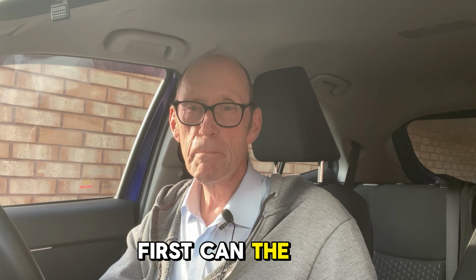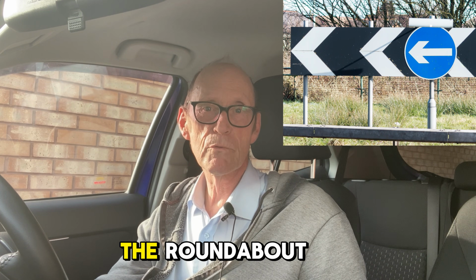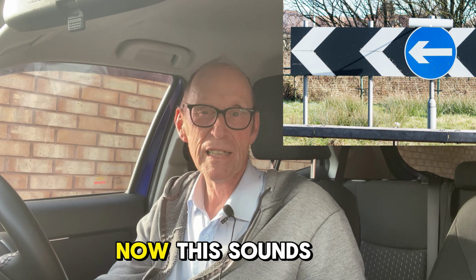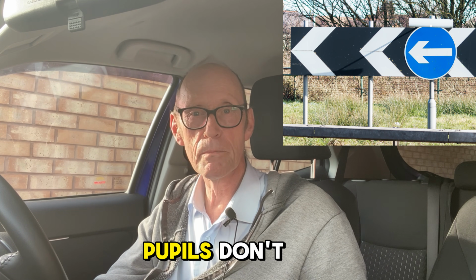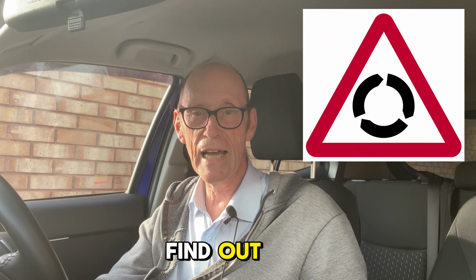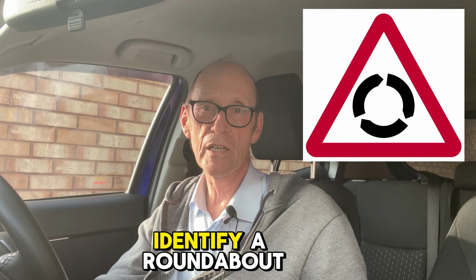First, can the pupil identify the roundabout? Before a pupil can deal with the roundabout, they must first recognize that one is coming up. Now this sounds obvious, but many pupils don't. So the first job of the instructor is to find out, does the pupil know how to identify a roundabout?